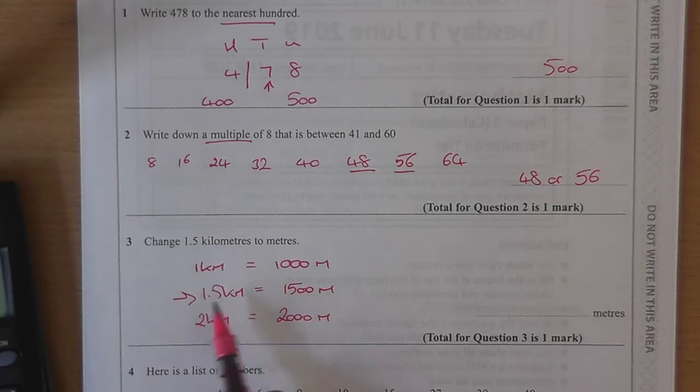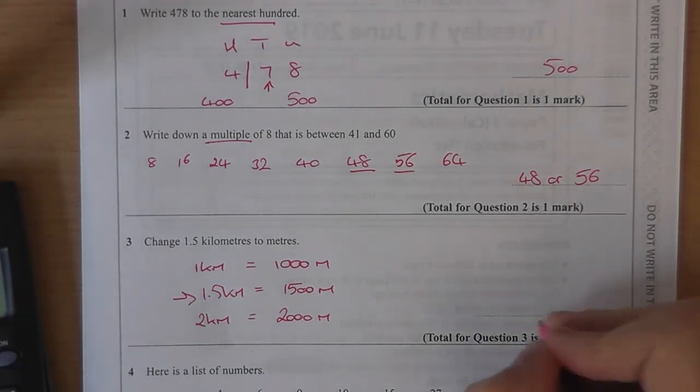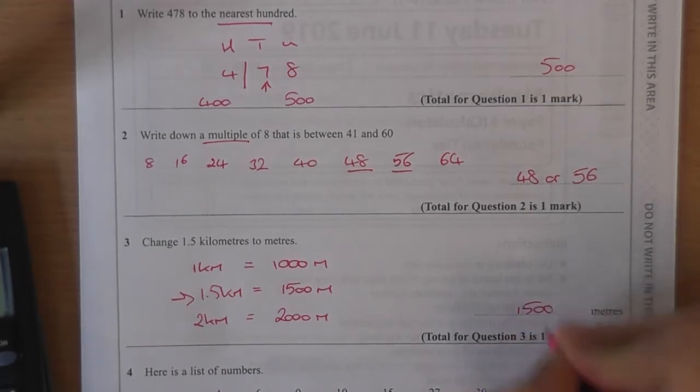Notice also that the 1 and the 5 are contained in the meters conversion. We've got the same digits. The place value has changed, the decimal point has vanished, and we've gained some zeros. But the 1 and the 5, the digits are still there, and they are still in the same order, 1 and then 5. So 1,500 meters.